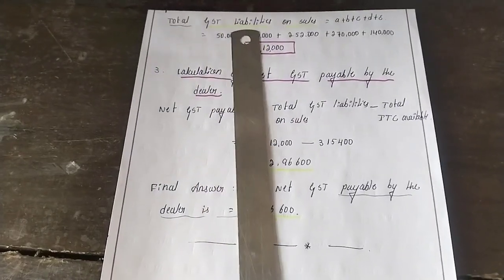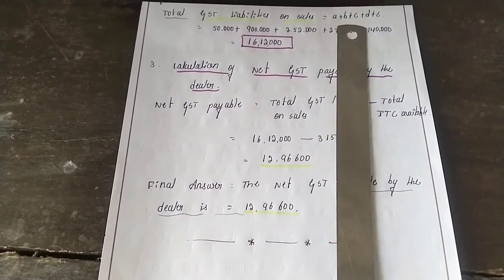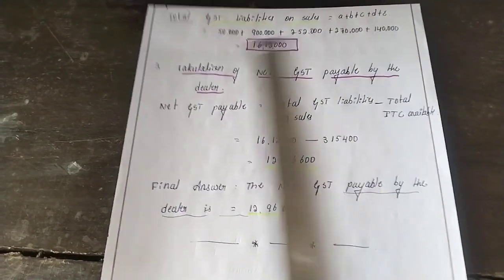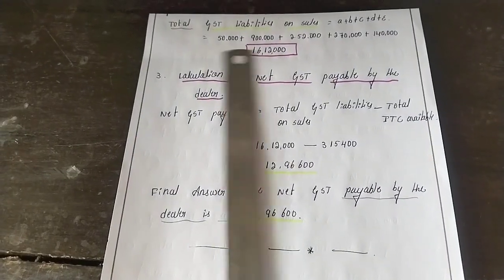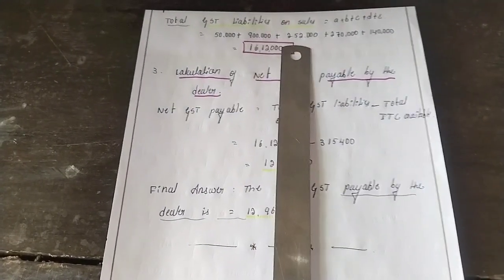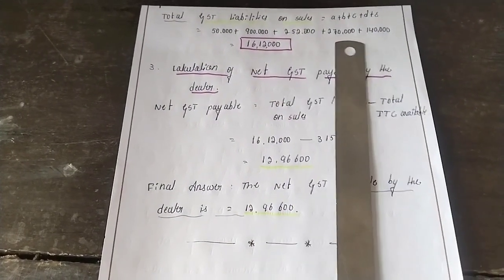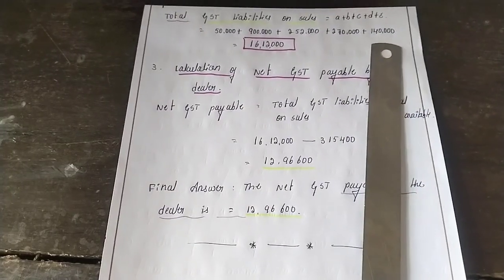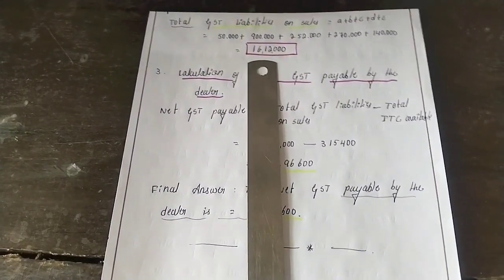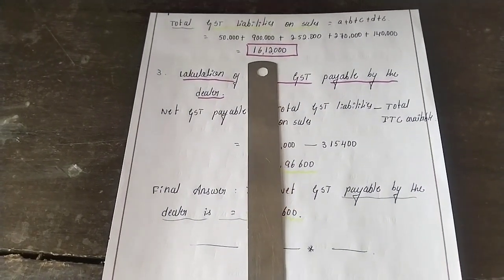Total of GST liabilities on sales, A plus B plus C plus D plus E, equals 50,000 plus 9 lakh plus 2 lakh 52,000 plus 2 lakh 70,000 and 1 lakh 40,000. Total of the GST liabilities is 16 lakh 12,000.